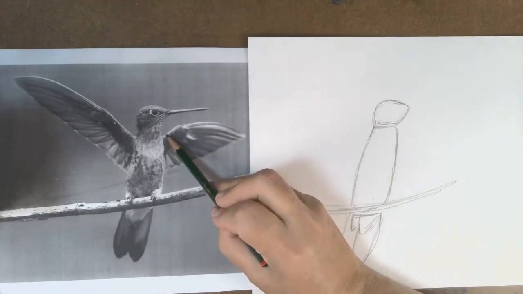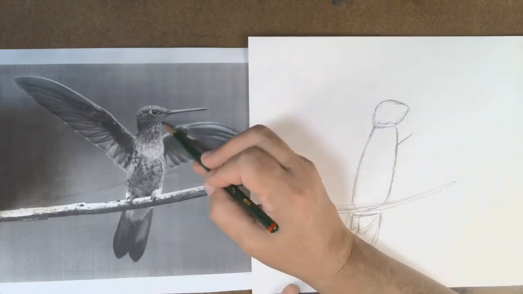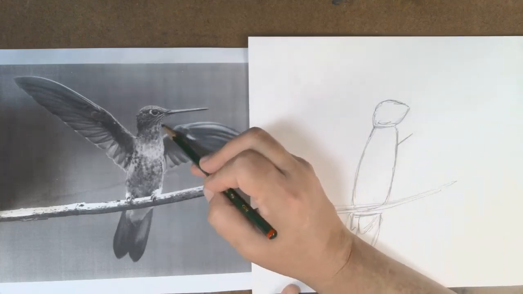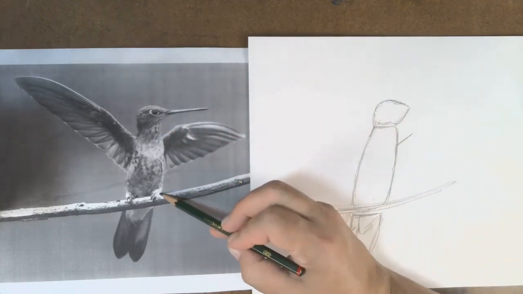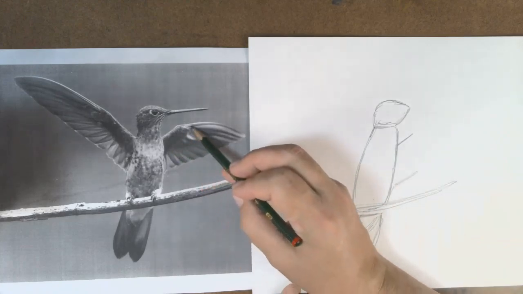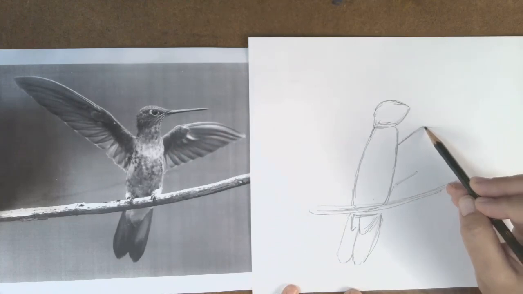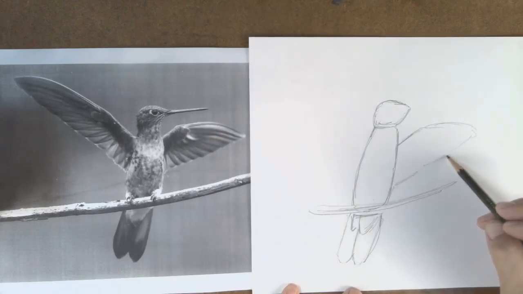So I have this little wing here, kind of coming up about here. And I can sort of tell based on how far away it is from his head. And then the bottom of his wing, I go up a little bit, and then there's the bottom of his wing. And that wing could be an oval shape, couldn't it? It does bend a little bit right there, but you could make it like an oval.